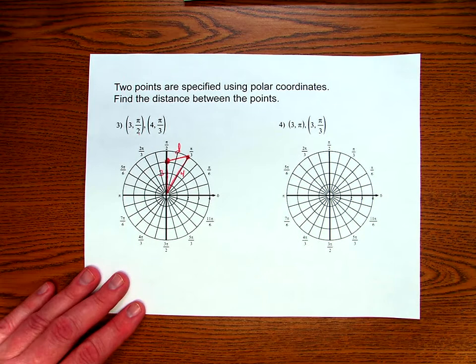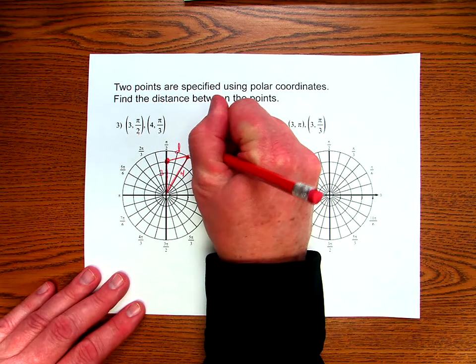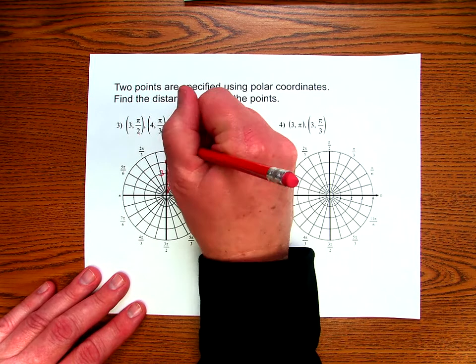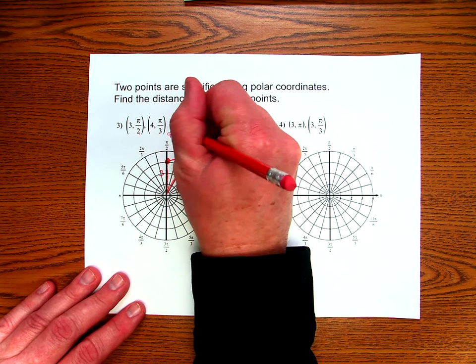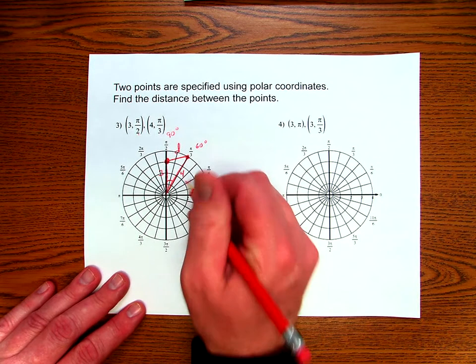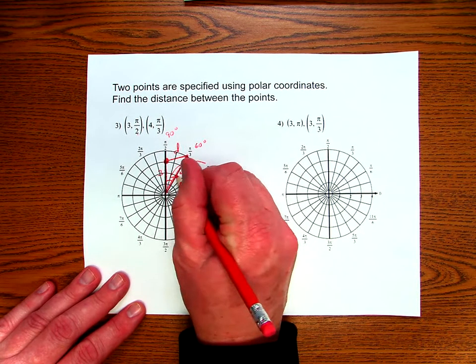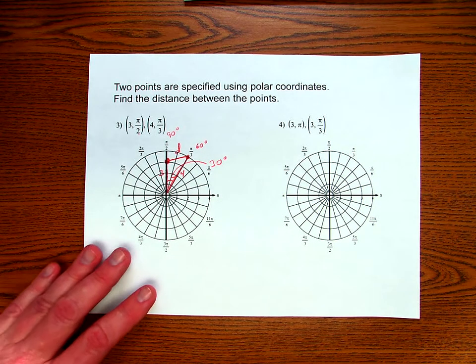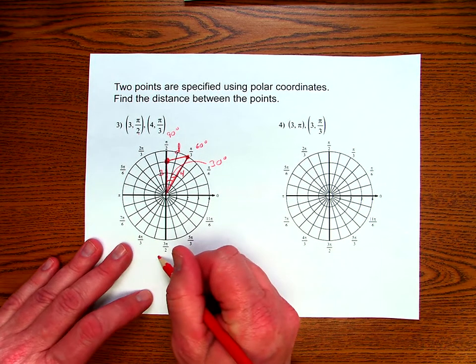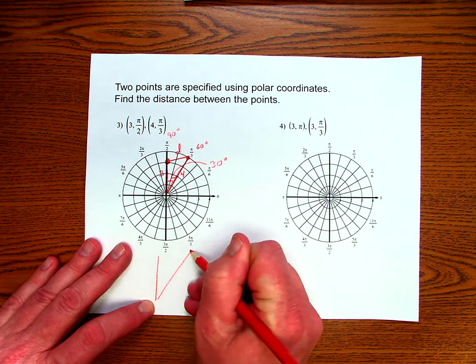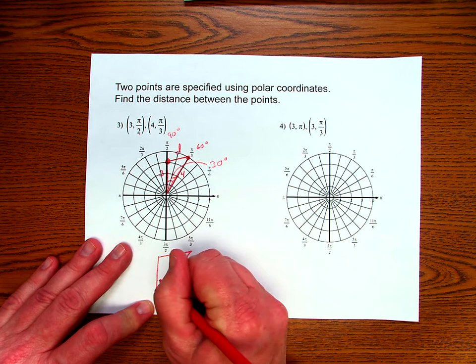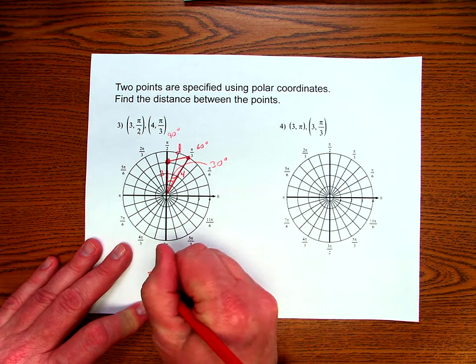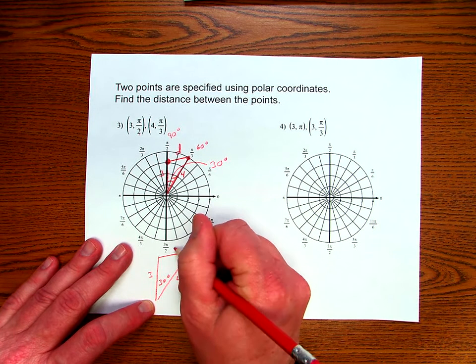That's 3. Okay, pi over 3 is 60 degrees. Pi over 2 is 90 degrees. So that angle right in there must be 30 degrees. So pulling that triangle out to get rid of the extra stuff we don't want to see, that's 30, that's 3, this is 4, there's D.